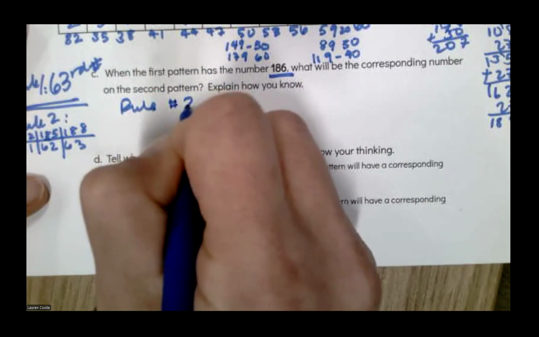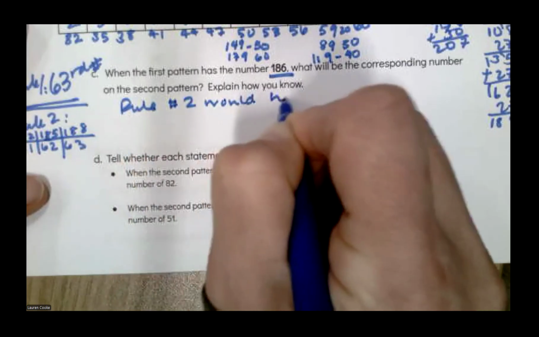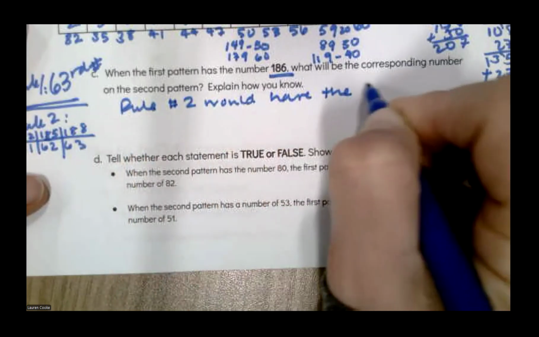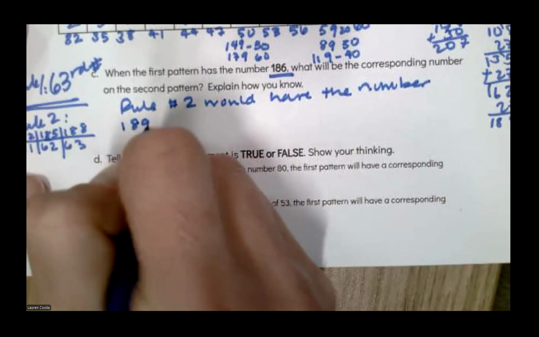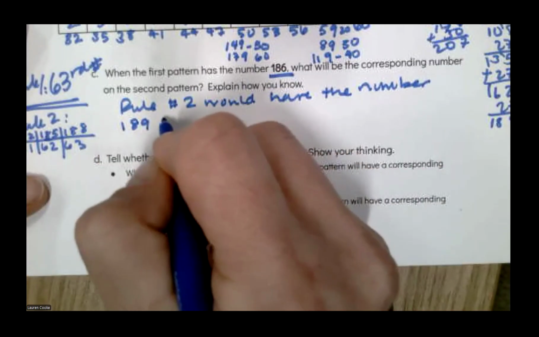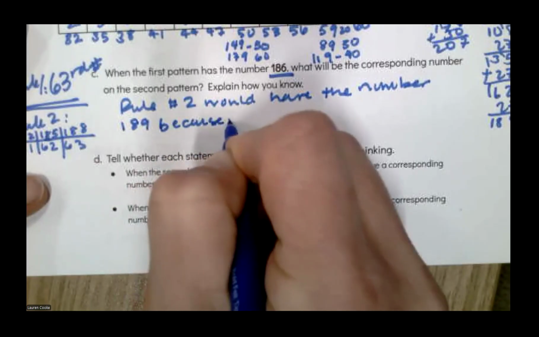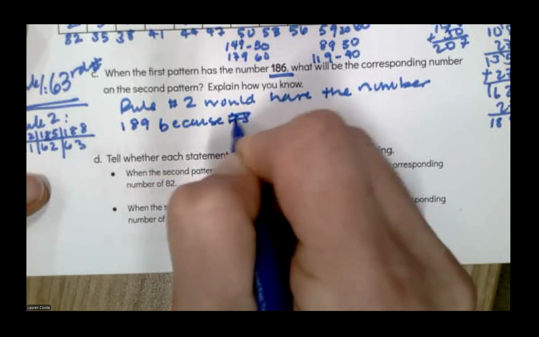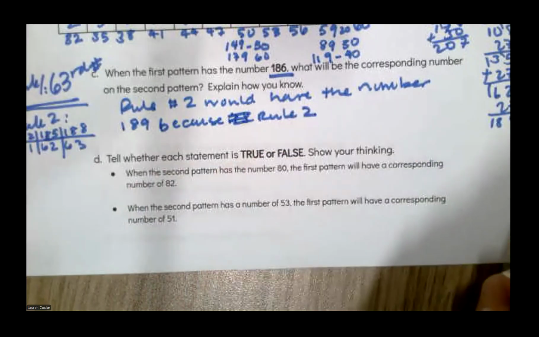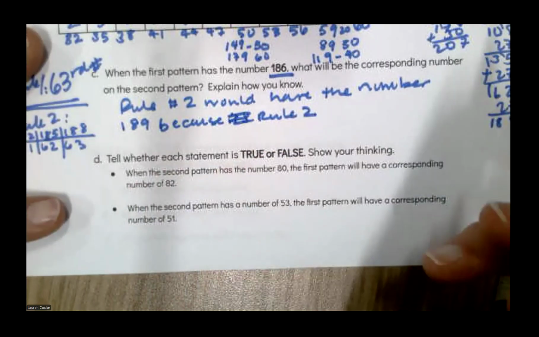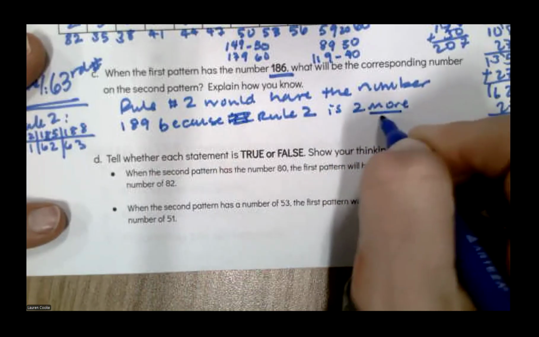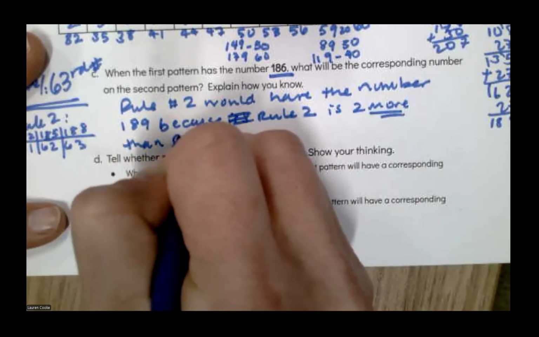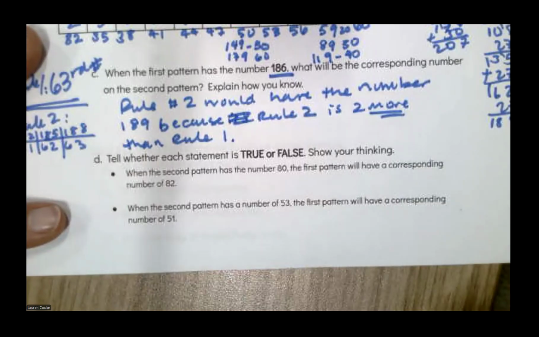Rule number two would have the number, oh kids, I hope you stuck with me, 189, because rule two is two more than rule one. Crazy. I'm so sorry.